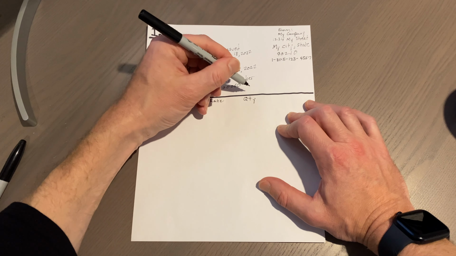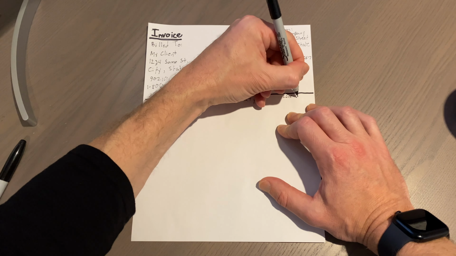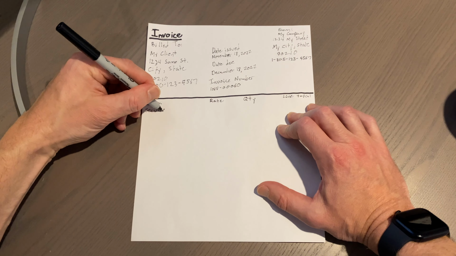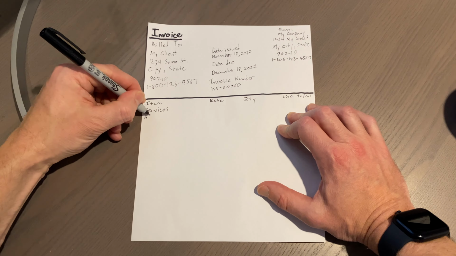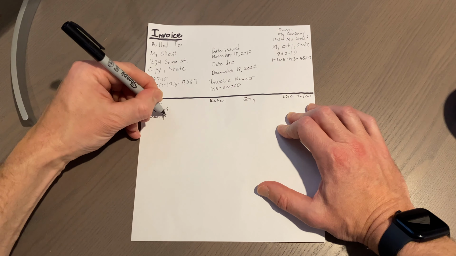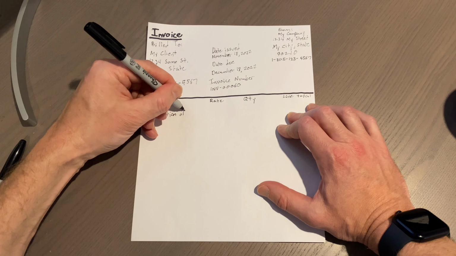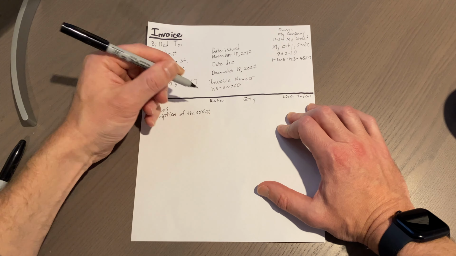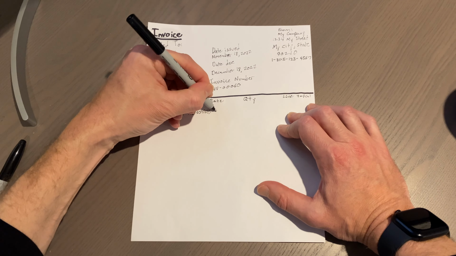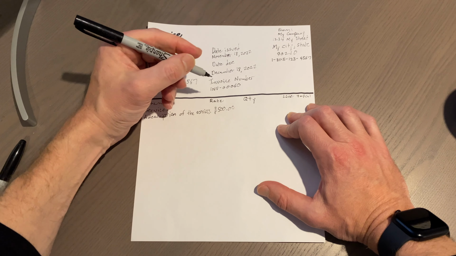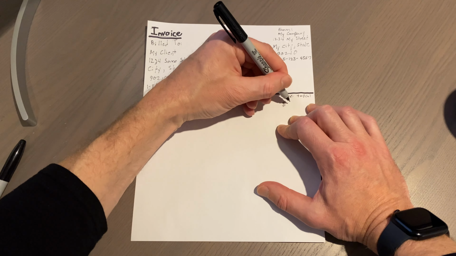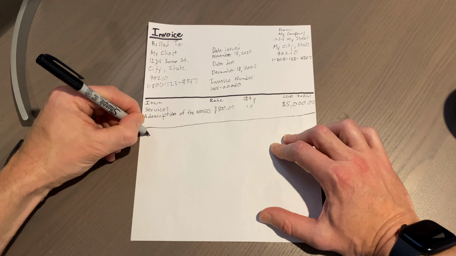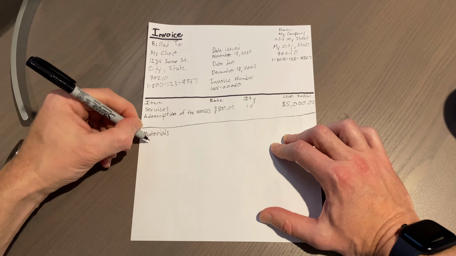So you have a header with your item, your rate, your quantity, and your line total. And underneath that, you put down the item name. You can put down a description, which is optional, but it does help if you have a bit of information you want to include. The rate or the price of the item, the quantity, and then you multiply them to get your line total.